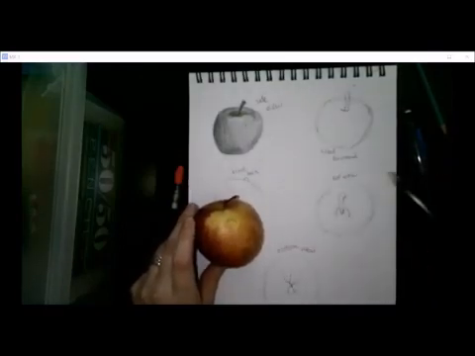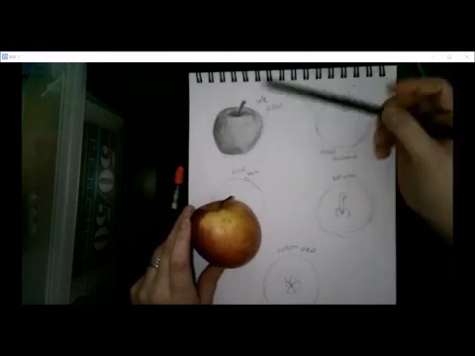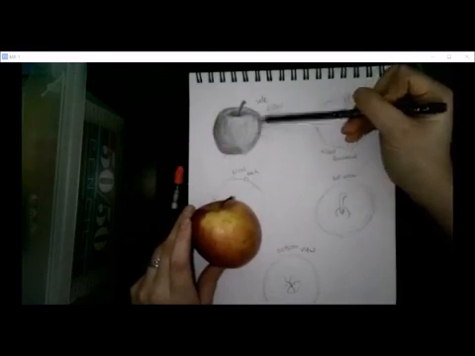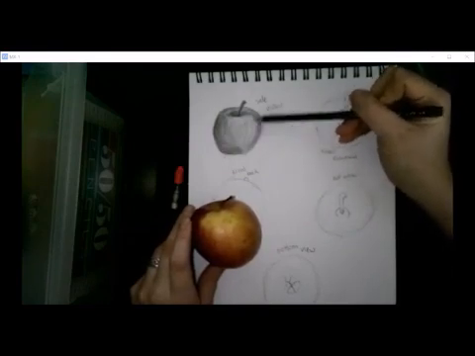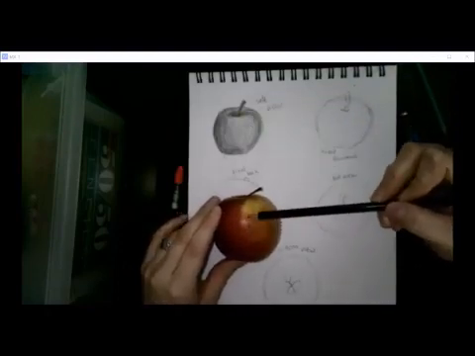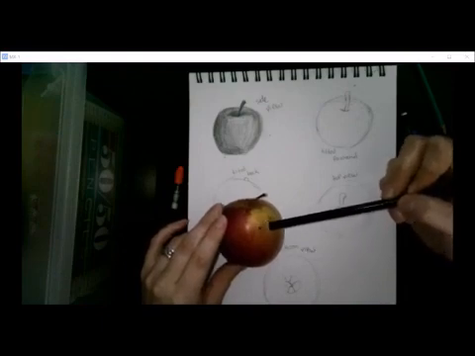I'm not quite done yet. I have my core shadow, my midtone, my highlight. But there's one more thing. See this bright light on here from the camera? This is called a reflected light.